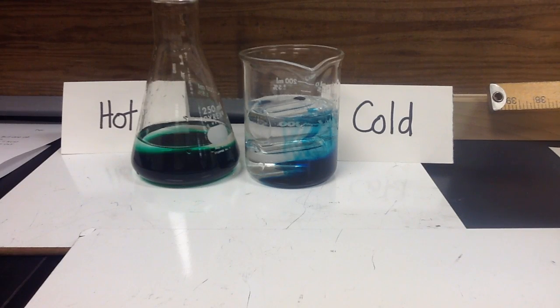It's good that it has a control and an experimental group. That helps because I can compare the hot to the cold, but because I didn't treat them the same way, the experiment is basically ruined. There's another problem here, and this is what we call a source of error. Notice how the hot and the cold water are placed directly next to one another.